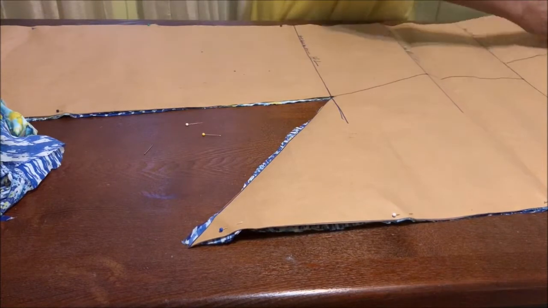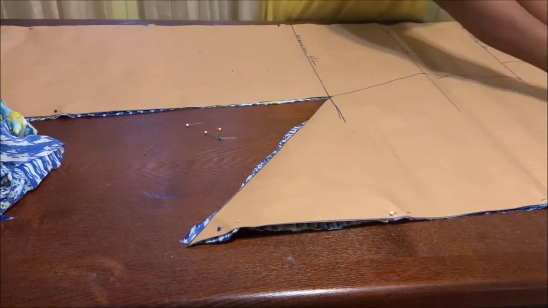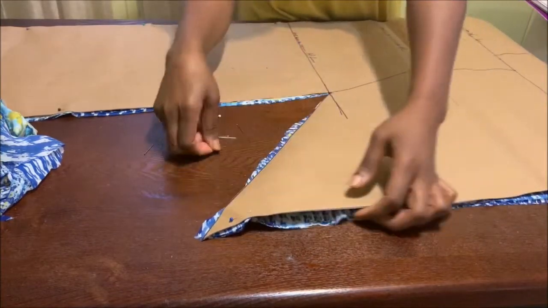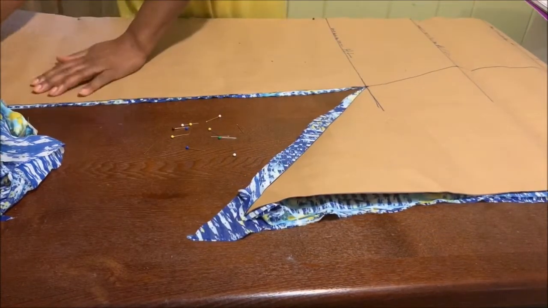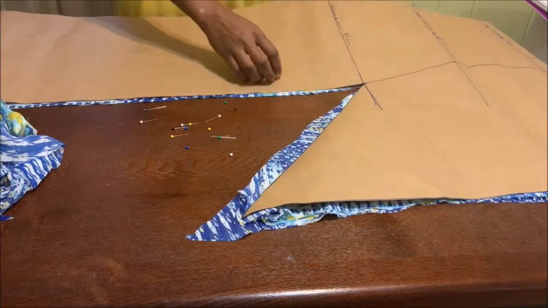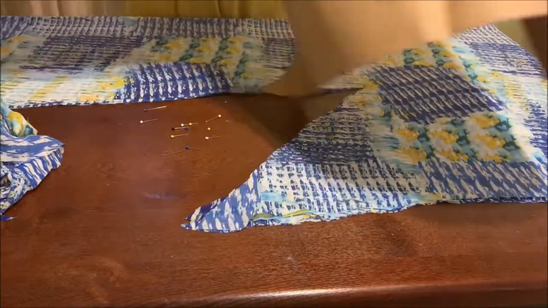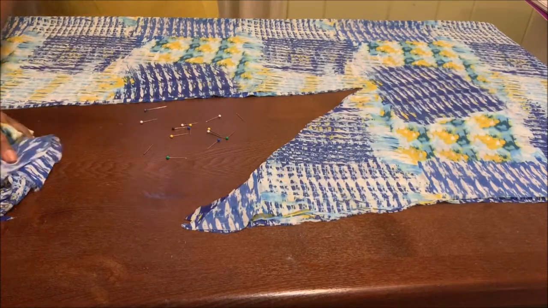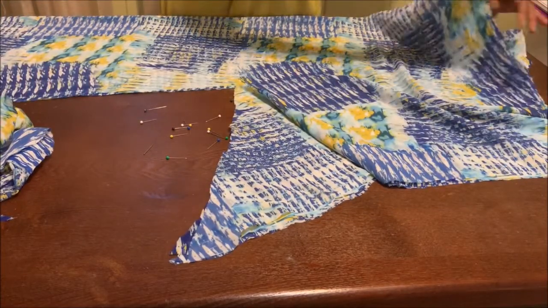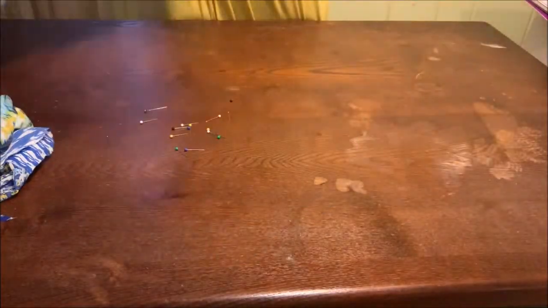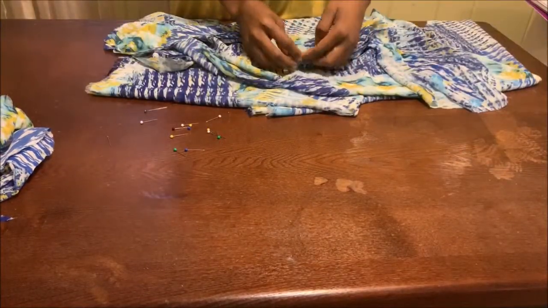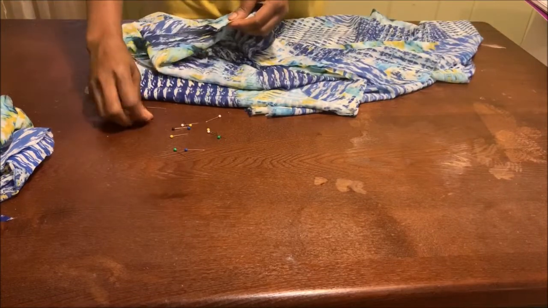All right. So after cutting out your fabric, you remove your pins like I'm doing right here. So now we have two pieces. When you open it up, it looks like this. So you have one for the back and then one for the front.